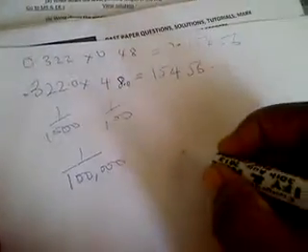Now let's see this other one that we're given, 15456 divided by 4.8. Remember, we're given that 322 times 48 will give you 15456.